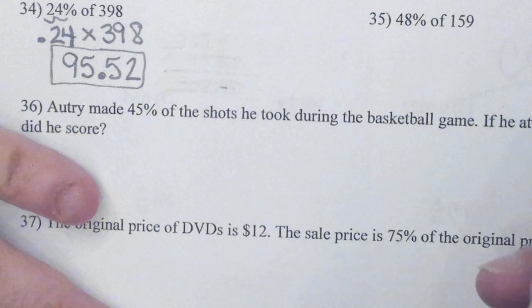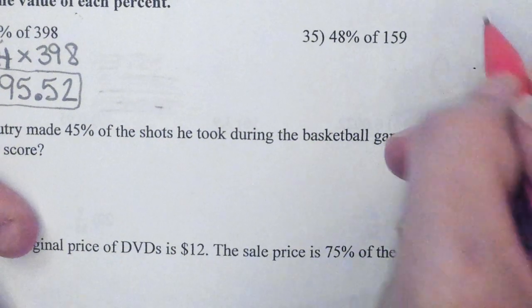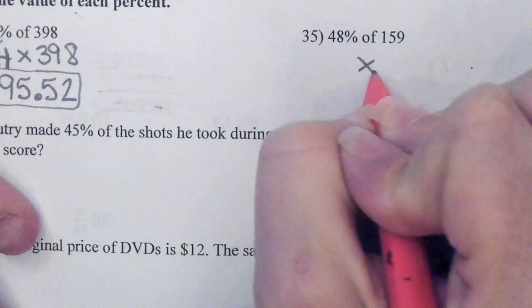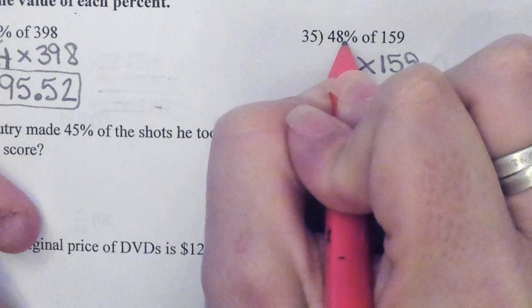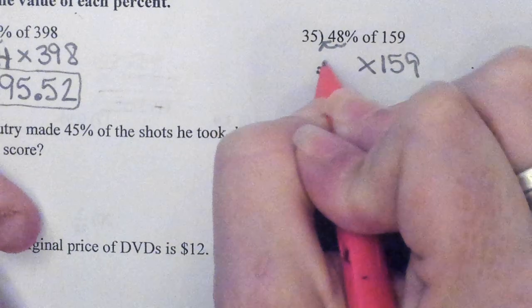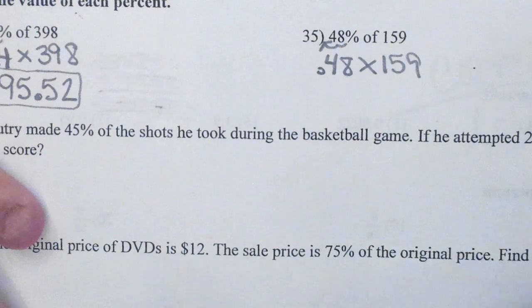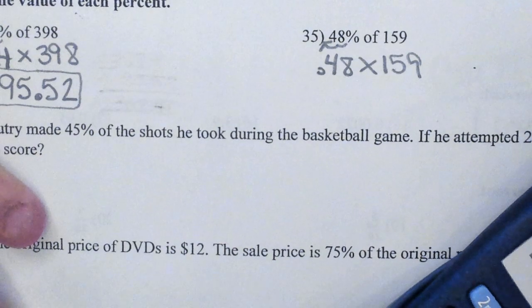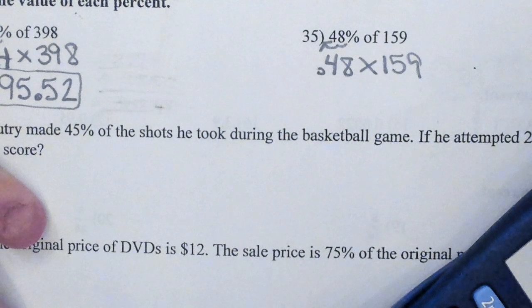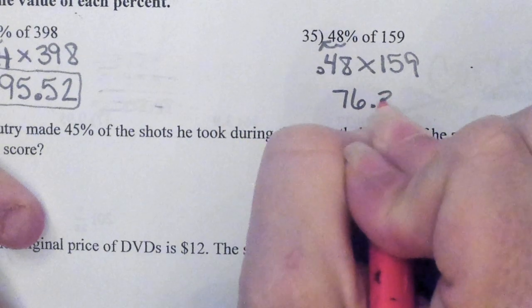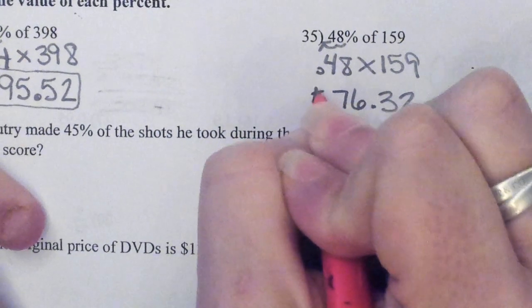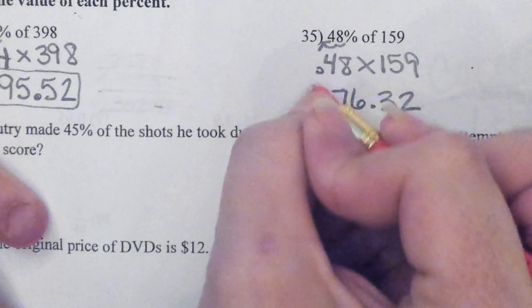Okay, so let's look at the next one. So this purse is $159, but this person has a coupon for 48%. So 0.48 times 159 is 76.32. Well, it doesn't have to be dollars, I'm sorry.